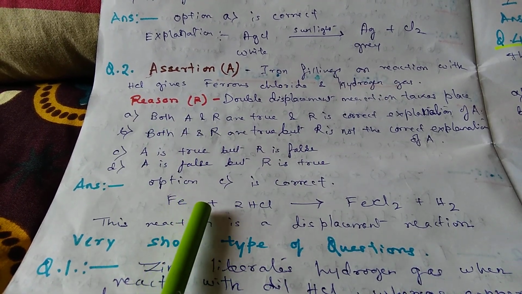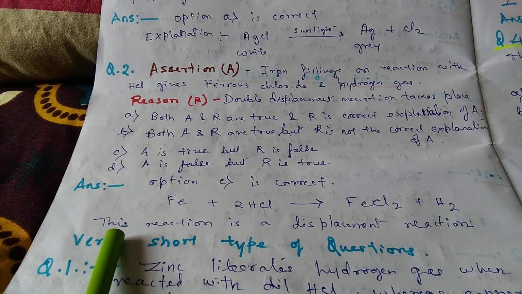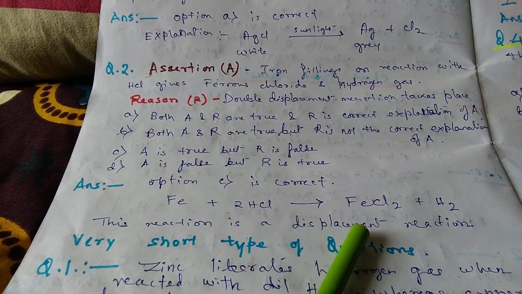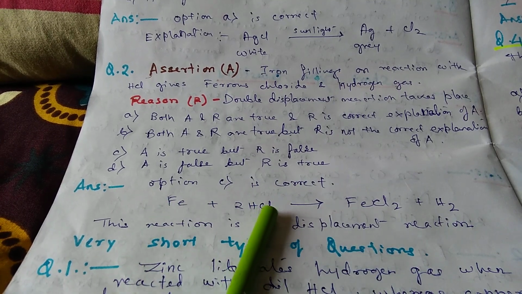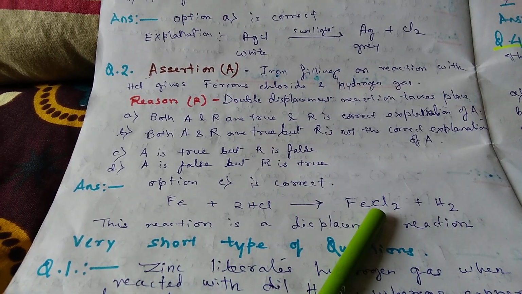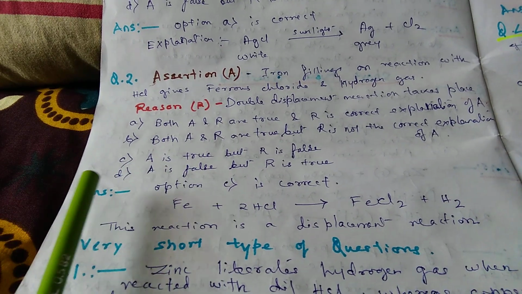Actually, double displacement did not happen here. This reaction is a displacement reaction, not double displacement, because iron displaces hydrogen from HCl to form iron chloride. Okay, so option C is correct.